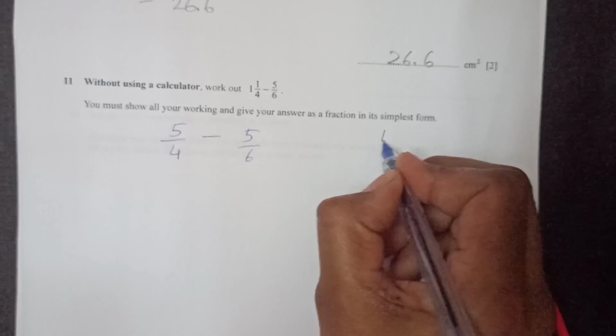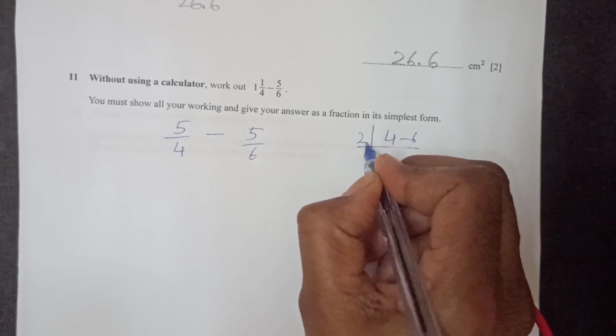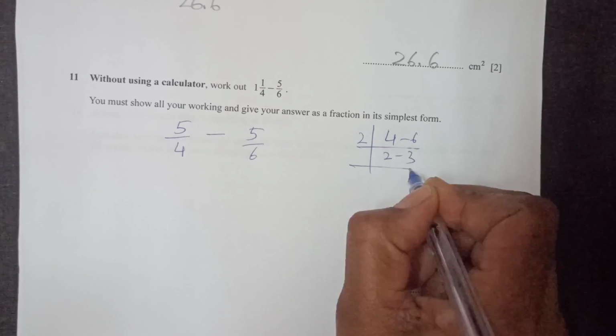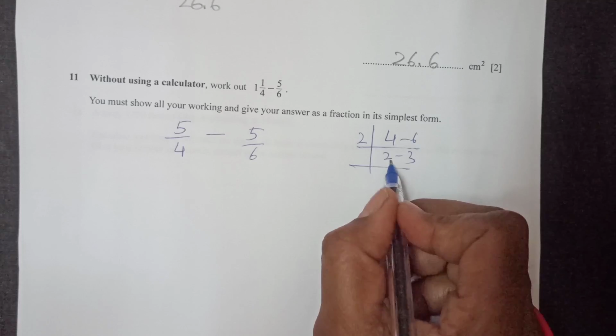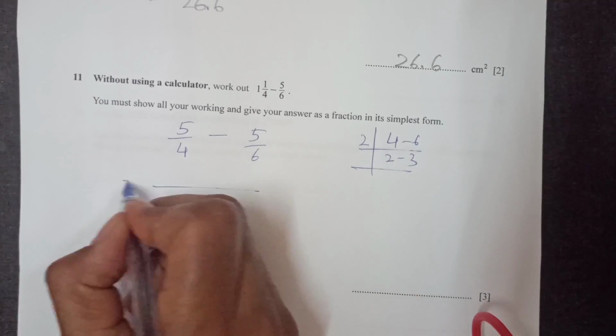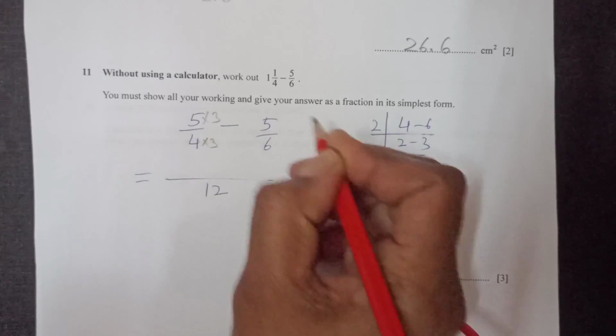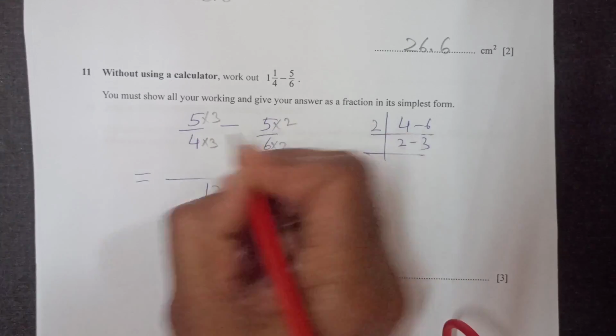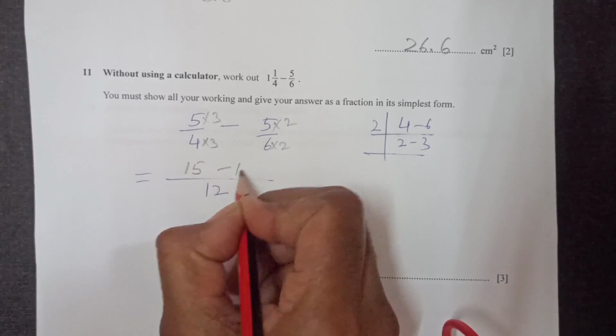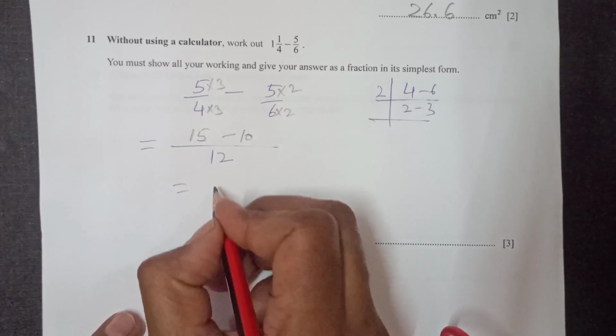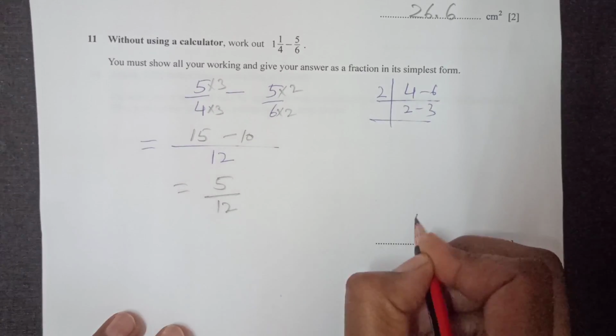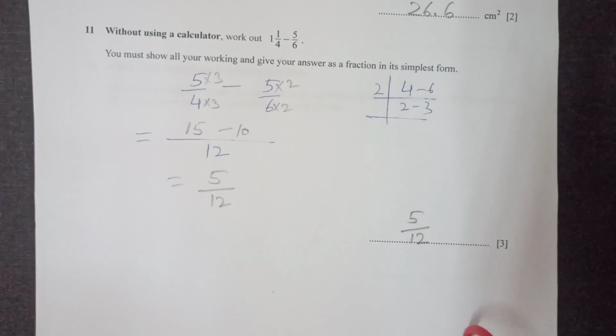Okay, so 4 and 6, let's take the LCM. 2 times 2, 2 times 3. So 3 times 2 is 6, 6 times 2 is 12. So the LCM is 12 here. So we are going to make the denominators the same, times 3 and times 2. This is 15 minus 10. That is 5 over 12. So the final answer is 5 over 12.